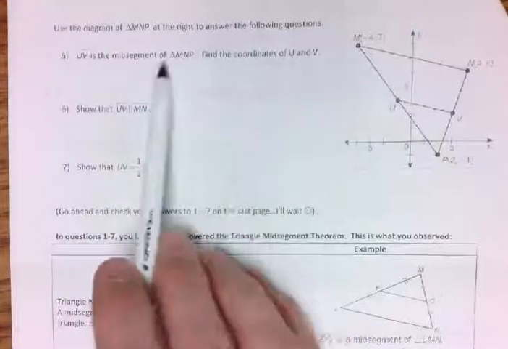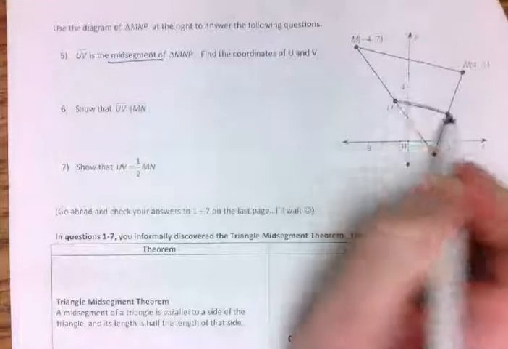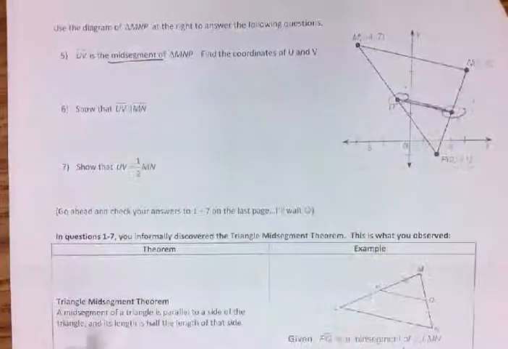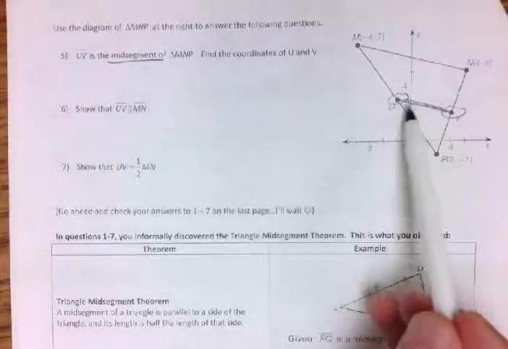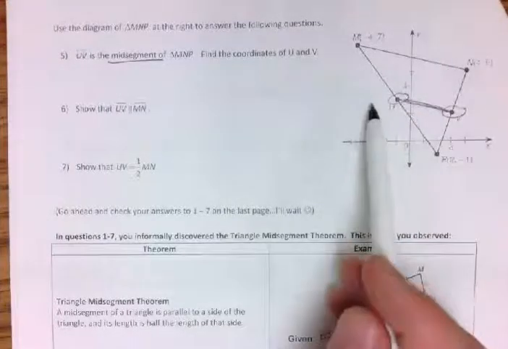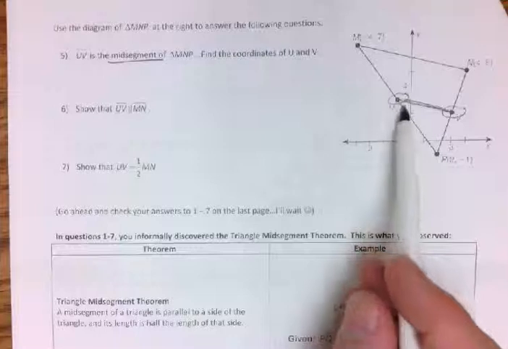U and V, which made up this mid-segment. So we actually have a mid-segment right here, and points U and V are the endpoints of that segment. I know because it's on a graph, you can sort of just basically count. You can figure out the x and the y, but let's just pretend we didn't do that, or maybe it's somewhere in between. We don't want to really assume.